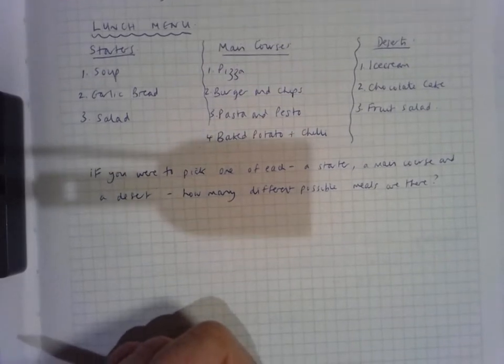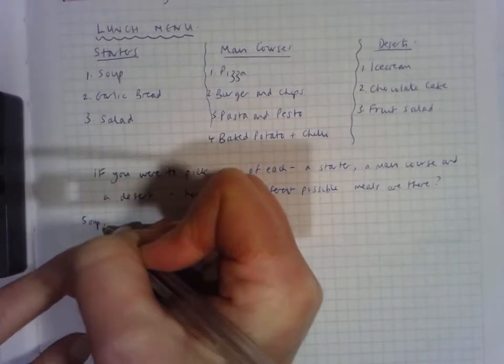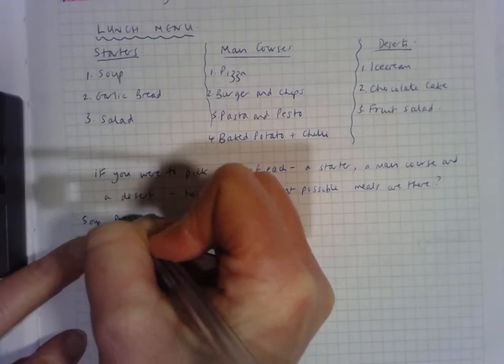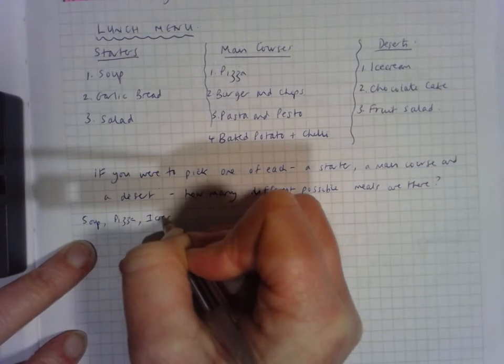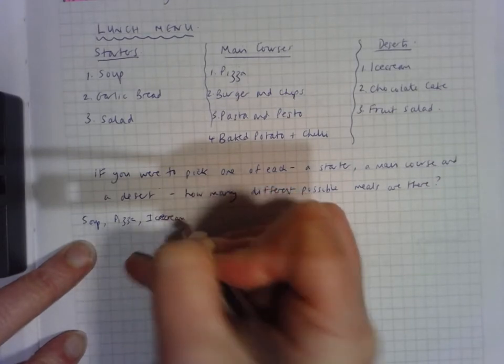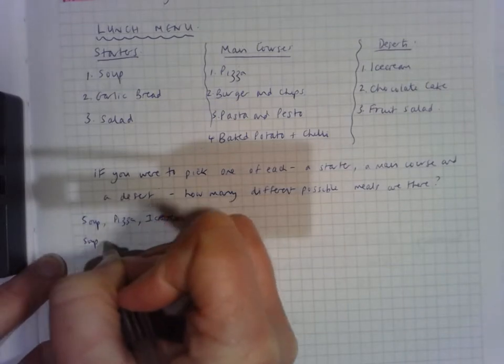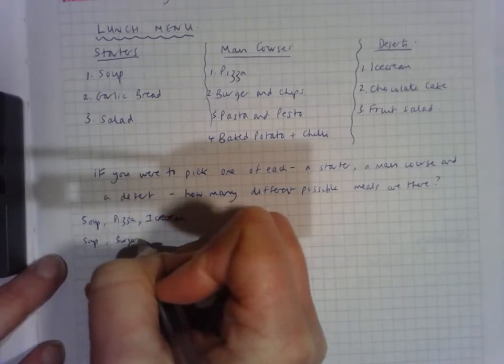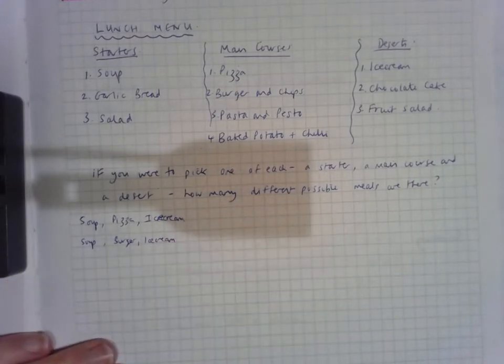So we might write down, okay, we're going to have soup, and then we're going to have pizza, and then we're going to have ice cream. And then we could have soup, burger, and ice cream. Okay, so there's 2 meals already with different starter, main course and dessert.